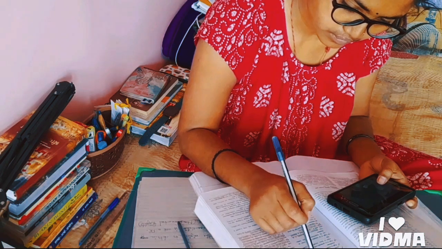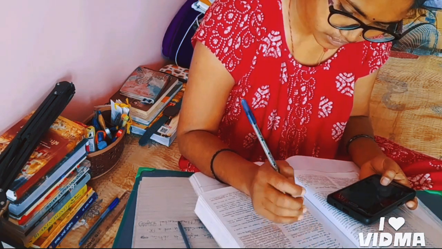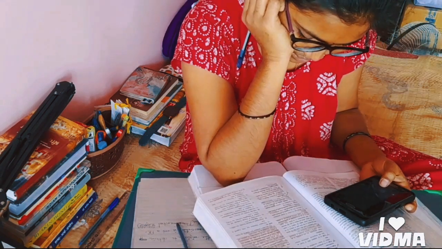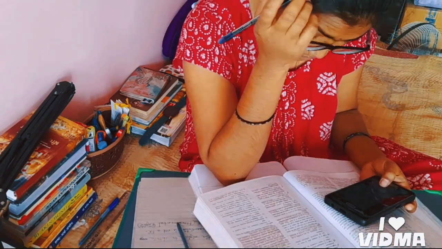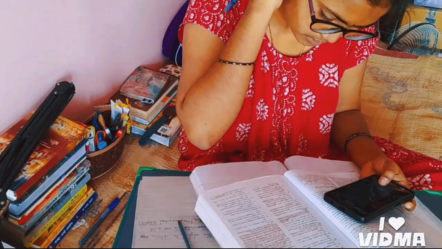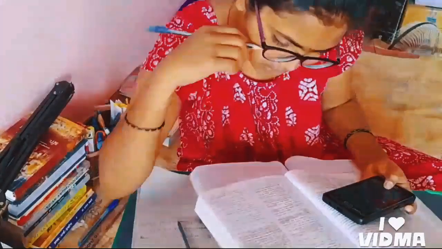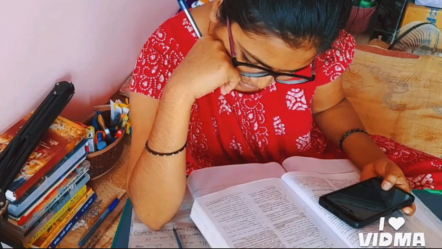Number 8, developing scientific temper, humanism and the spirit of inquiry and reform. Number 9, safeguarding public property and abjuring violence. Number 10, striving towards excellence in all spheres of individual and collective activity so that the nation constantly rises to higher levels of endeavor and achievement.